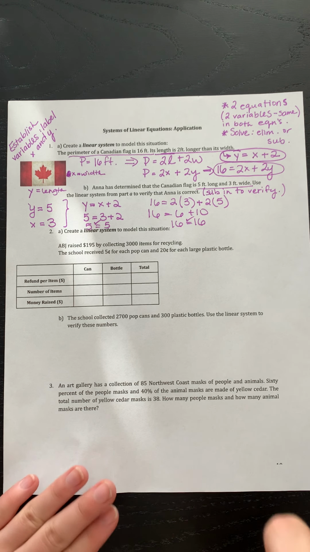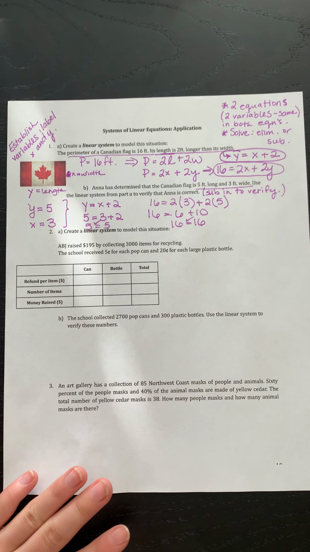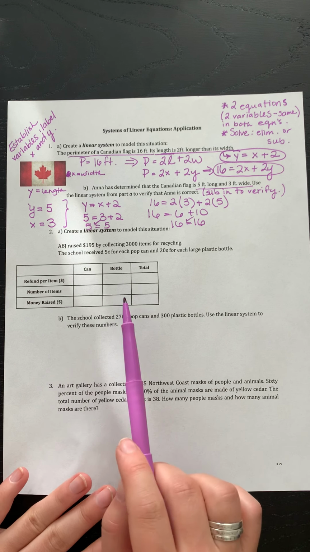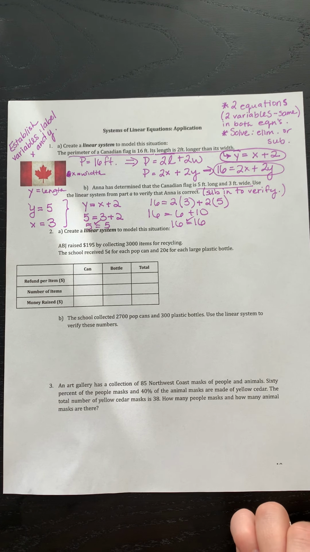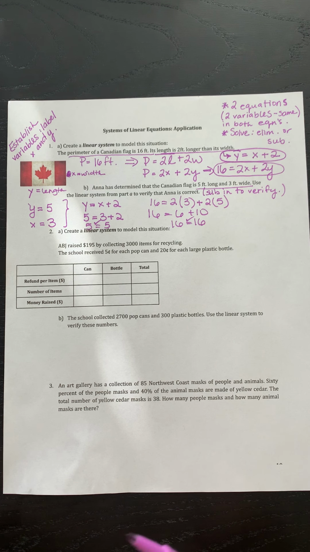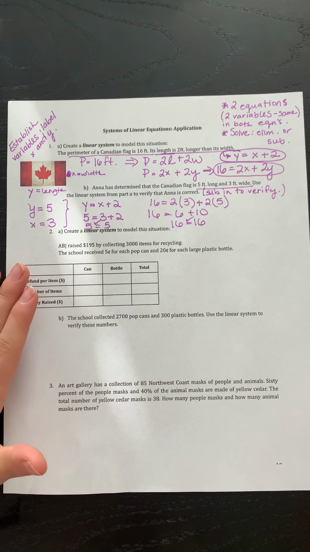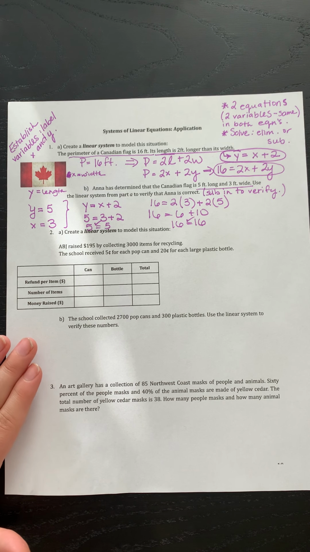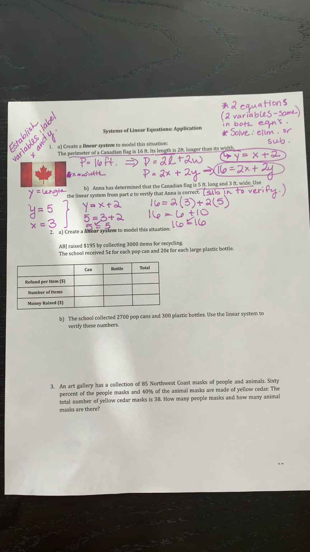Okay. Question 2, create a linear system to model this situation. Here I helped you out by giving you a graph. Now, a lot of students like using a graph. I don't particularly like using a graph because you don't always know if you're using the column or the row or what you're supposed to use, but this can be really helpful if you find it helpful in this question.